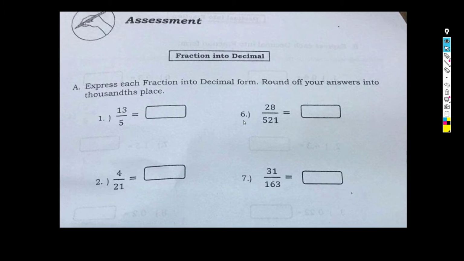Assessment. Fraction into decimal. Express each fraction into decimal form. Round off your answers into thousands place. Okay, the answer must be in thousands place. Let's go to 13 over 5.